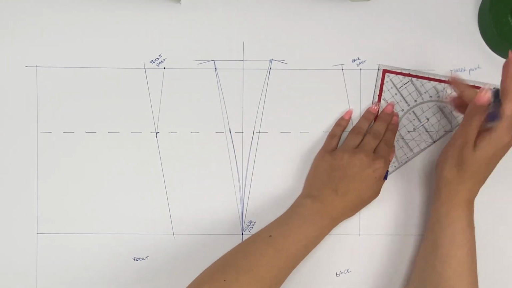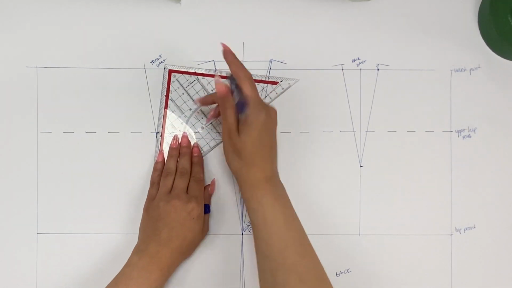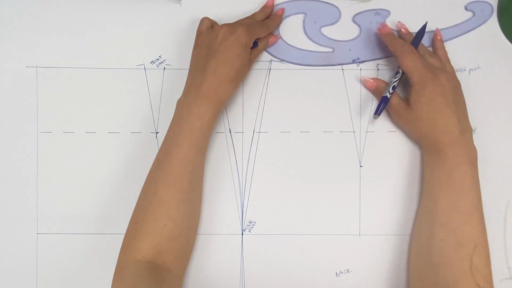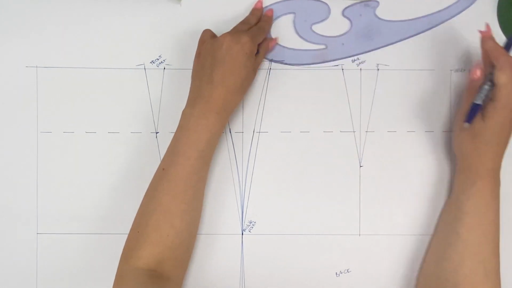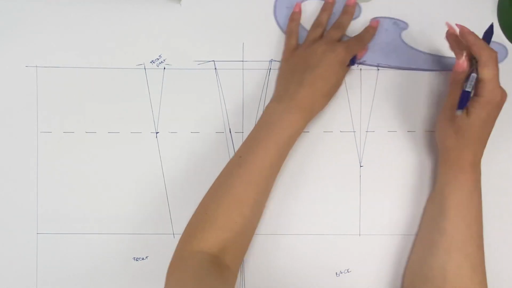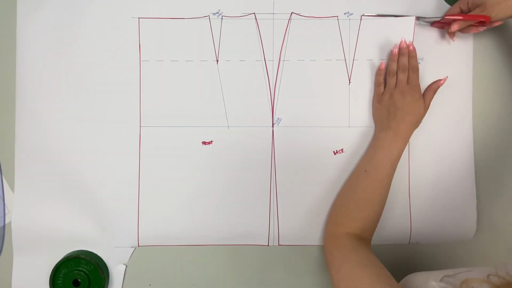But first we need to extend both dart legs by 0.5 centimeters on both sides and then connect all corners with a round shaped line so that everywhere where a dart or a side seam and the waistline is connected, we have a 90-degree angle. And now you can cut out your self-made skirt pattern.